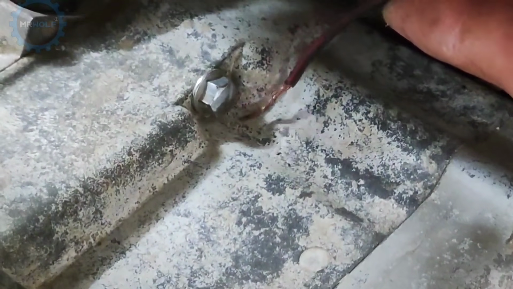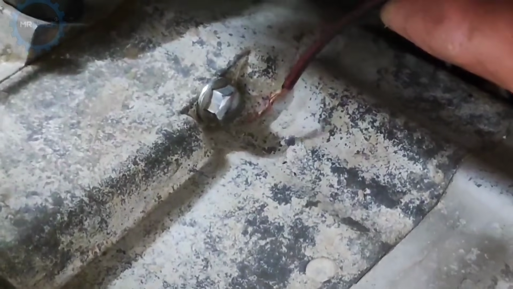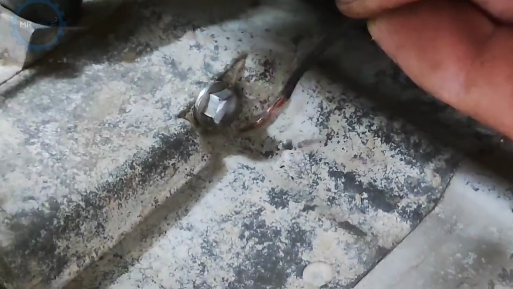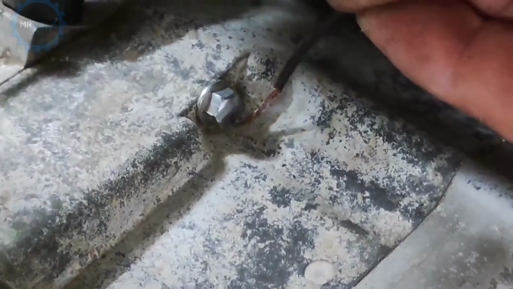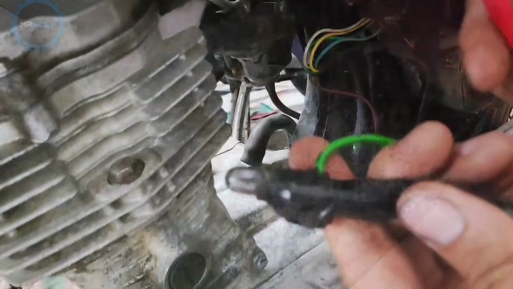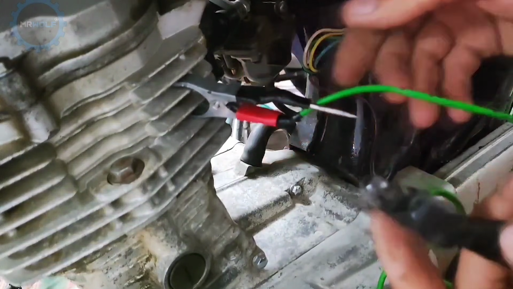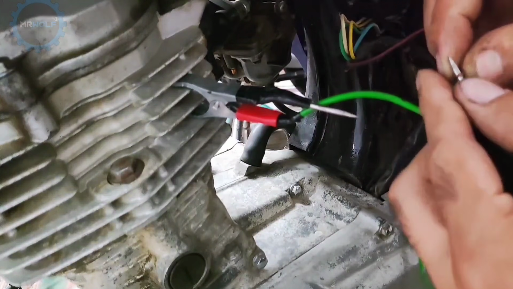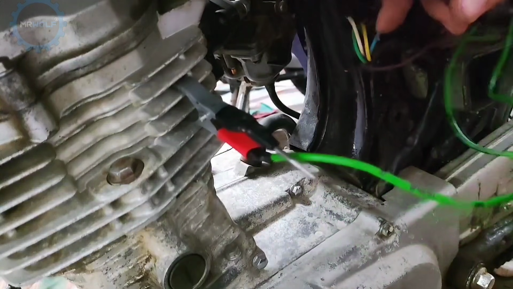You can check it. When you start or kick start, we have a very weak spark here. This is an AC power. You can check with a lamp test. We connect one side of the tester on the body or ground and the other side to the AC power.